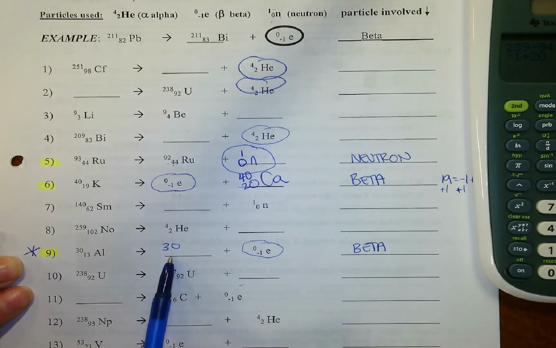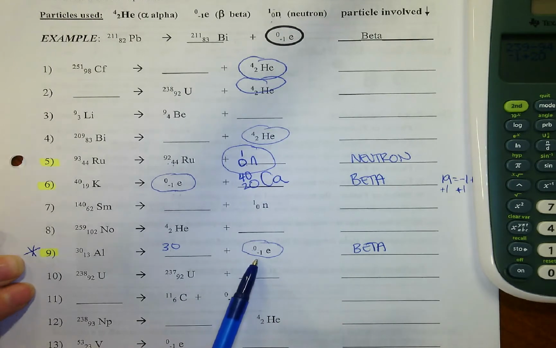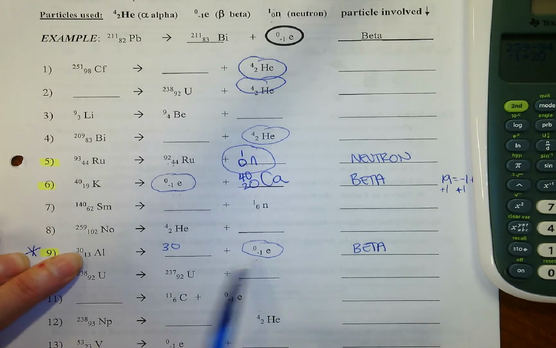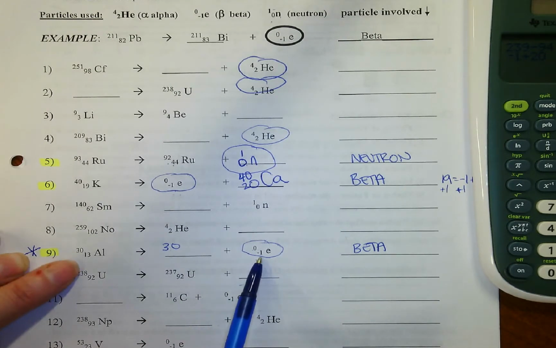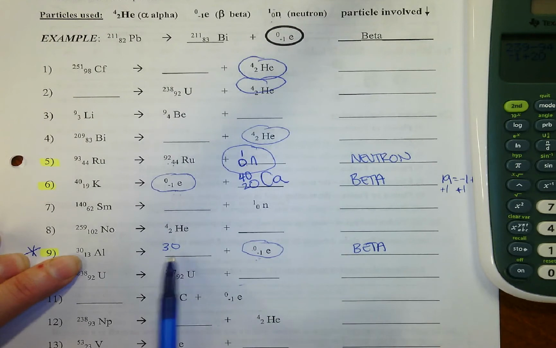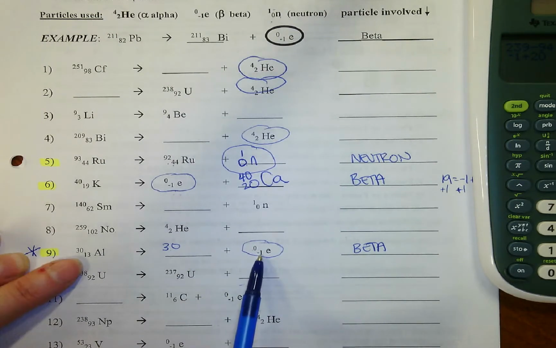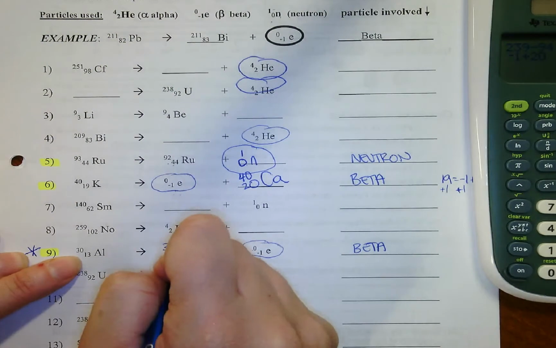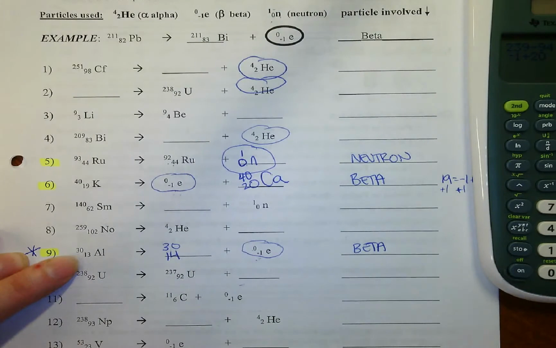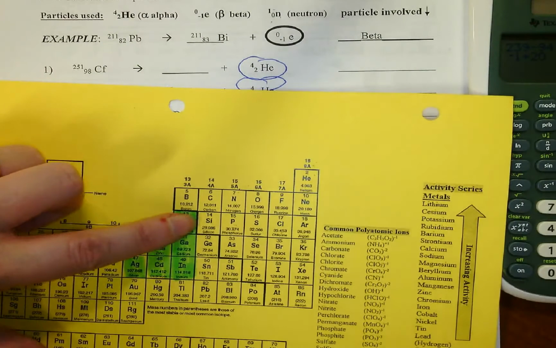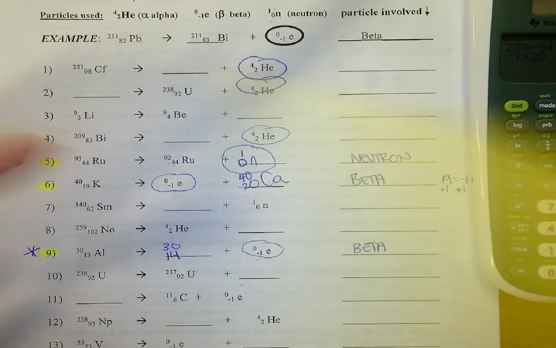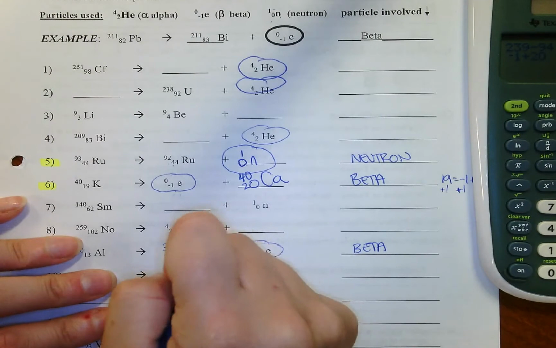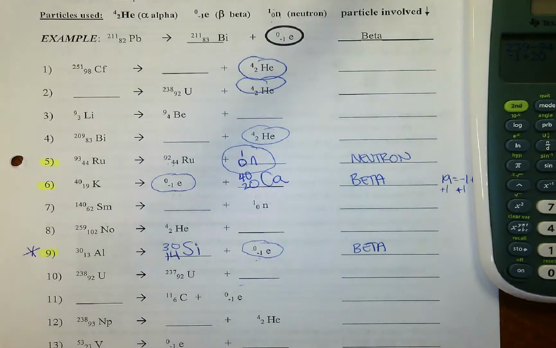So something take away 1 is 13. 12 take away 1 would be 11, so it's not 12. 14 take away 1 is 13. So I'm going to say 14 here. And on my periodic table, number 14 is silicon, Si. So big S, lowercase i, silicon.